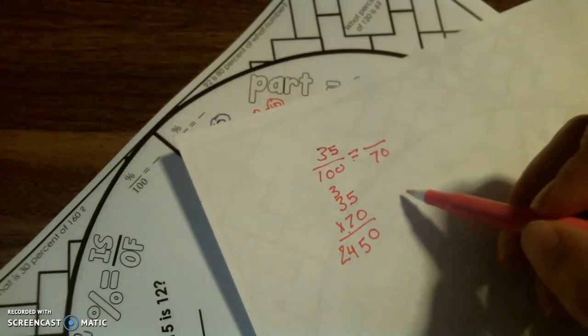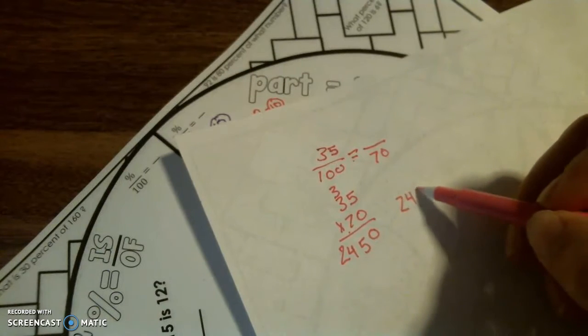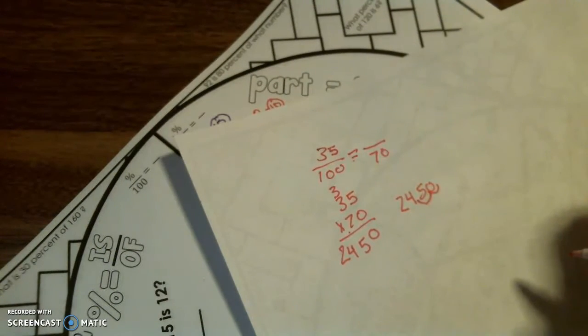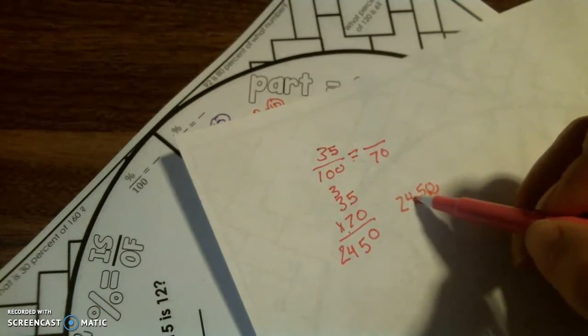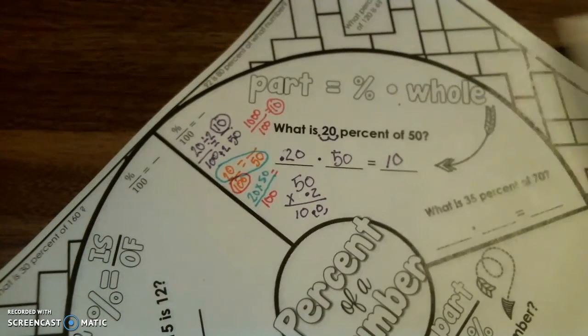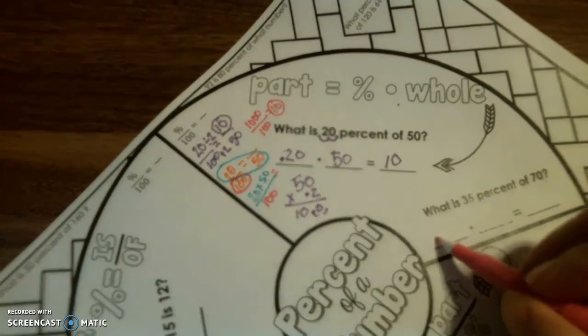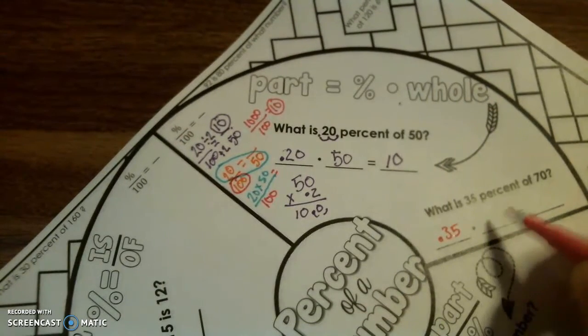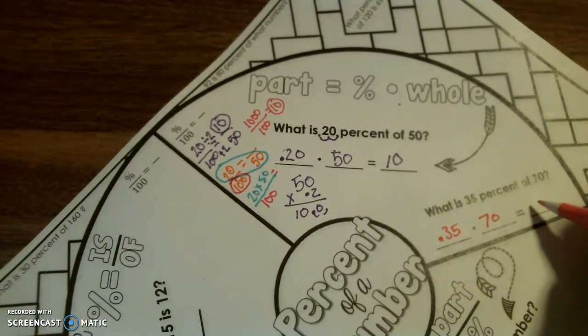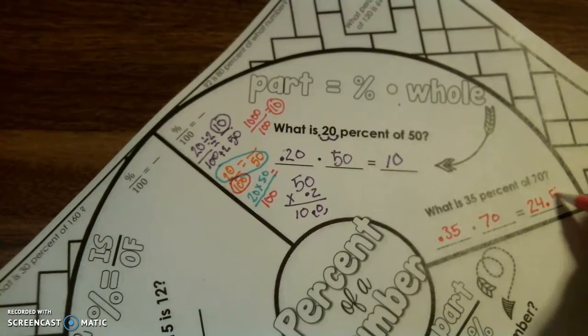Then we divide that by 100, or we move our decimal 2 places to the left. So we end up with 24.5. So 0.35 times 70 equals 24.5.